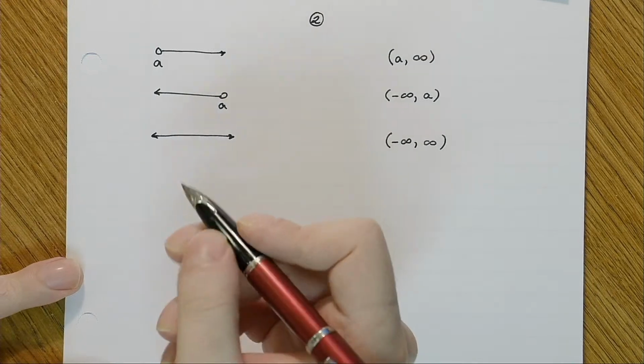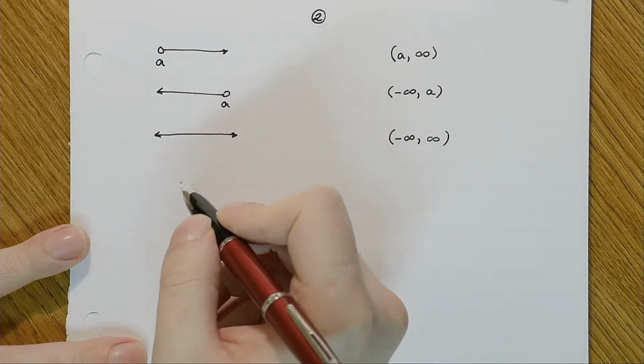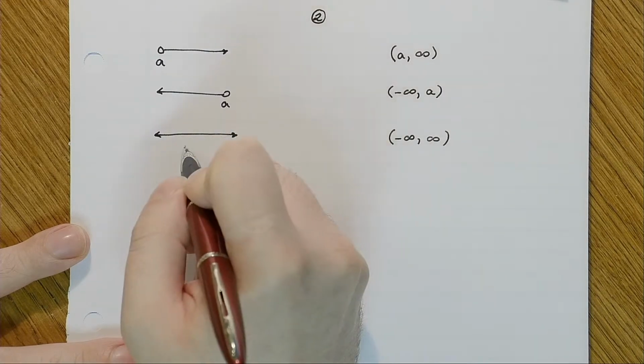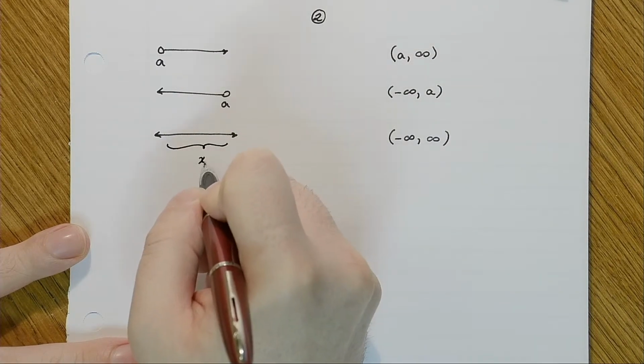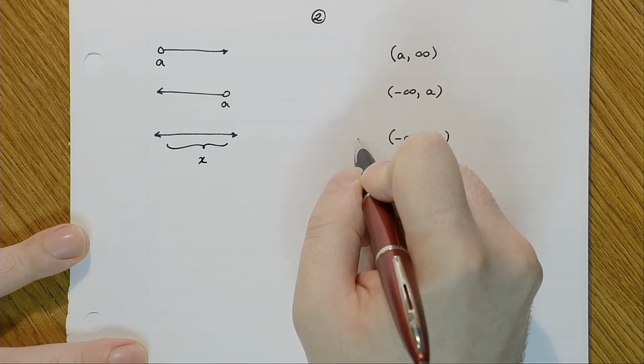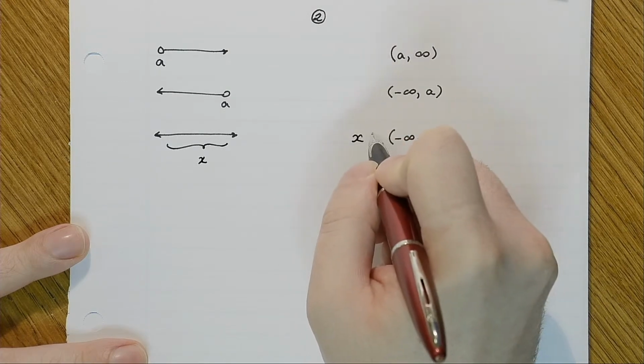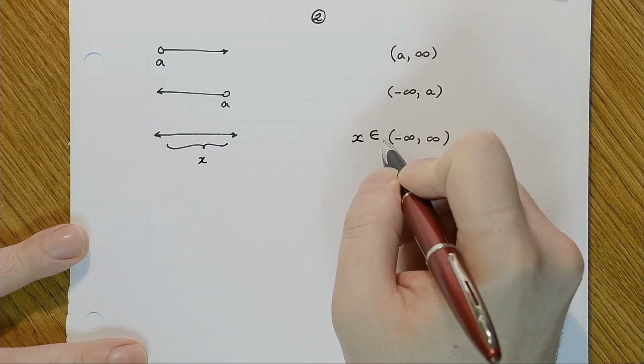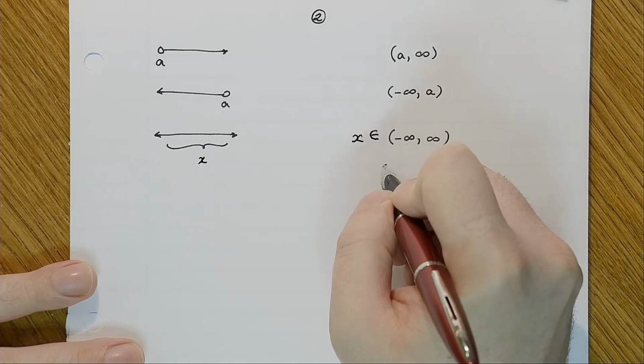Oftentimes you'll see me say something along the lines of, if x is in this interval, I'll write x is an element, and that's what the little epsilon means in this case.